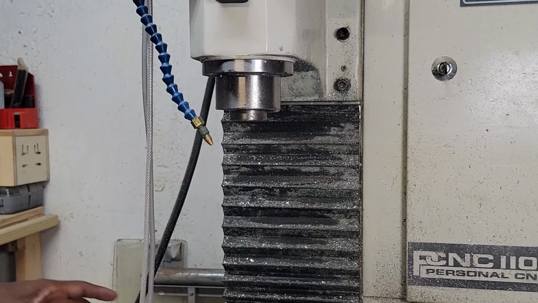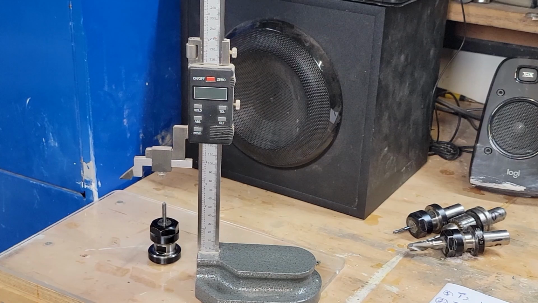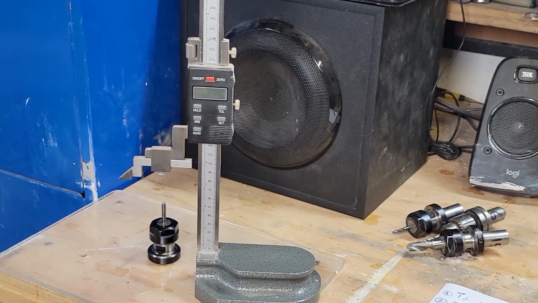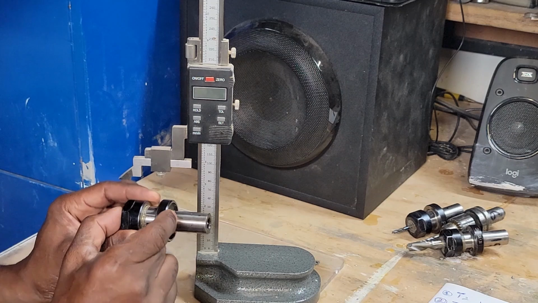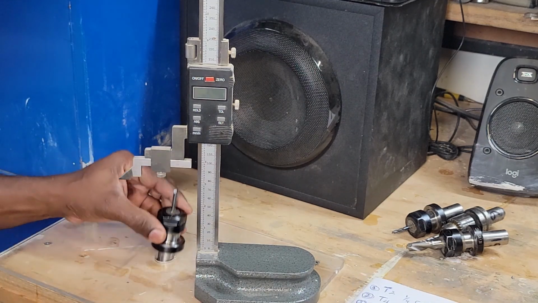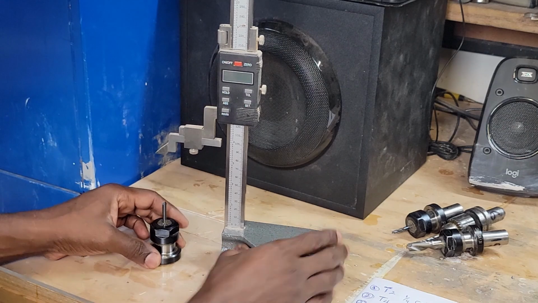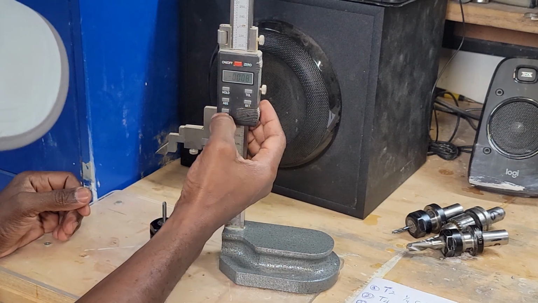So we're going to go ahead and do that. So I'll measure this height for all my tools and record it down. Then I'm going to take those measurements and add them to the tool table.